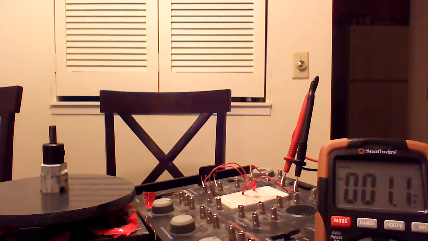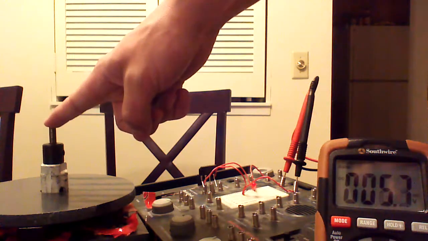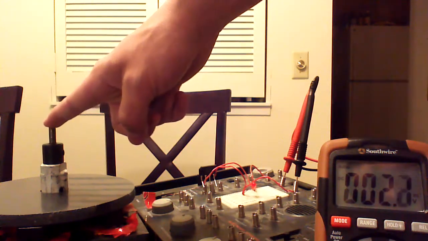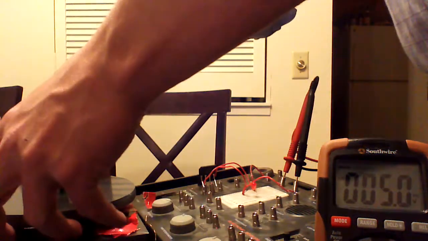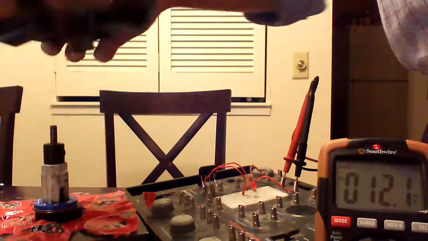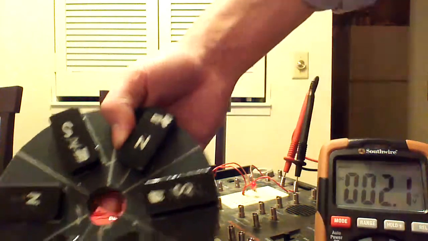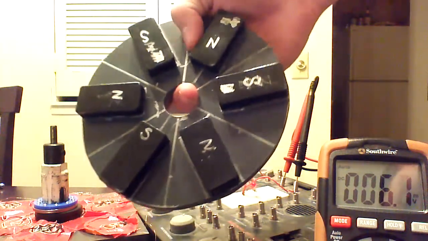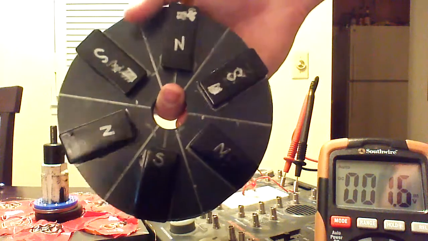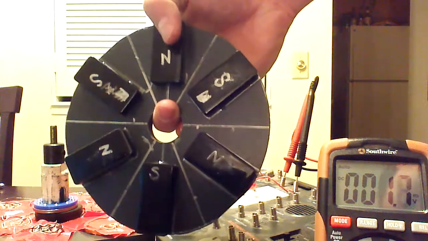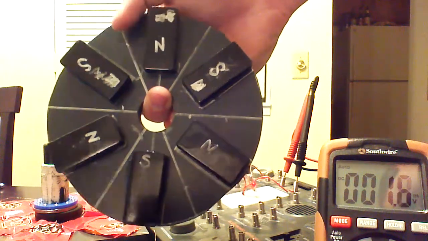Okay, so here we see the generator setup. To the left of the screen I have the generator here. It is a PVC disc with a 1-inch hole in the center. These are ceramic permanent magnets that have been epoxied onto the PVC. There's 6 of them there, and as you can see their polarities are alternating.